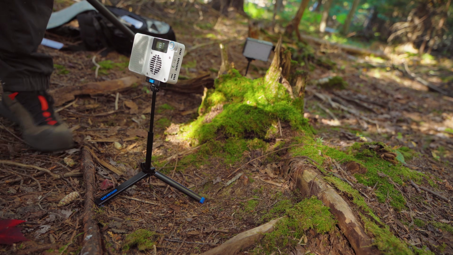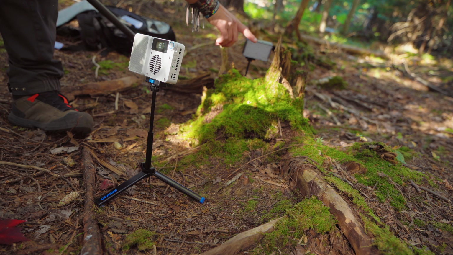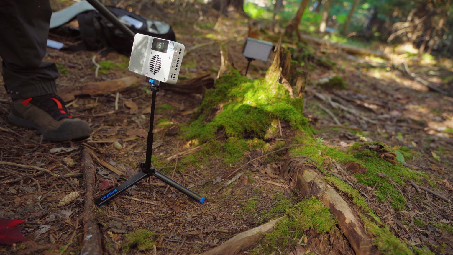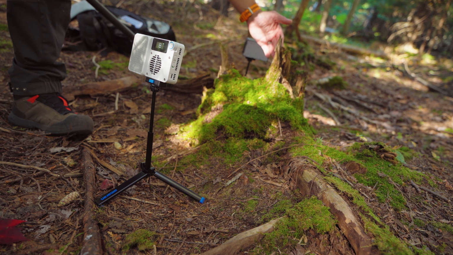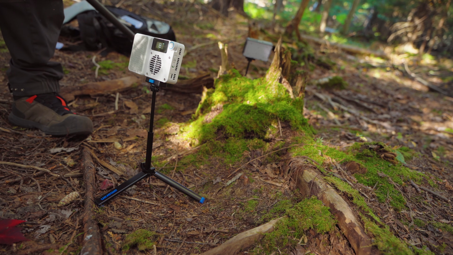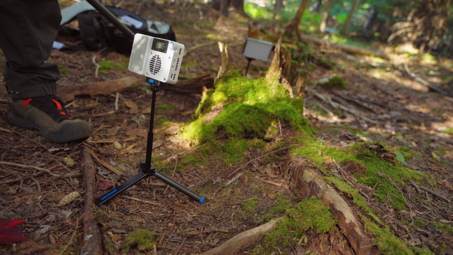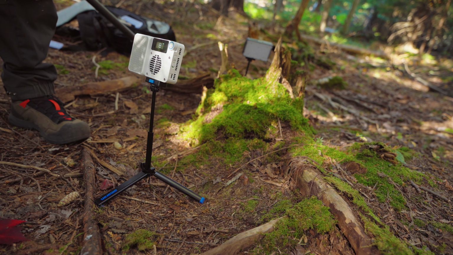Alright, so this is the setup for the next shot. Here, there's a light coming in from that side and light coming up from the back. Just trying to fill in those shadows a little bit. And let's see what it looks like in post.